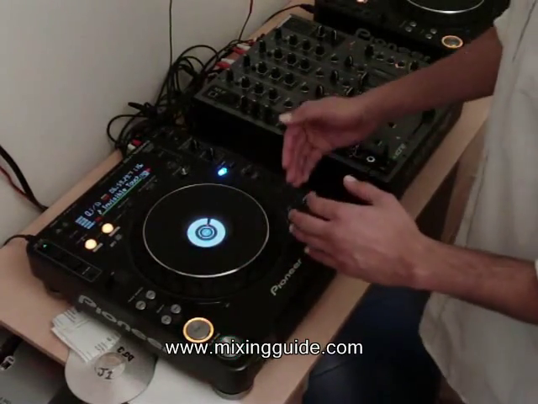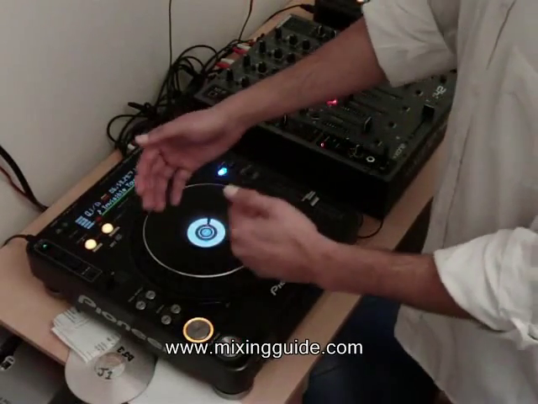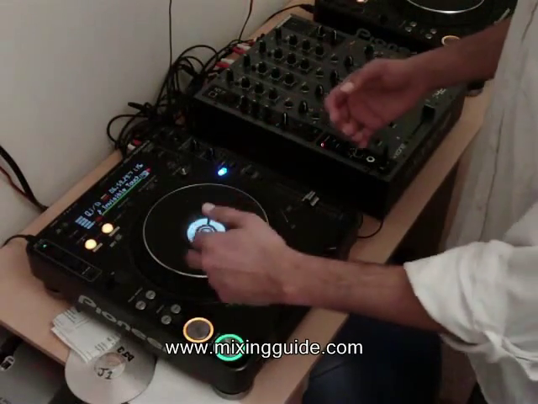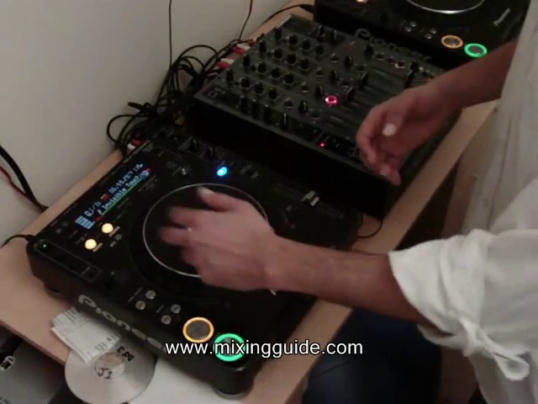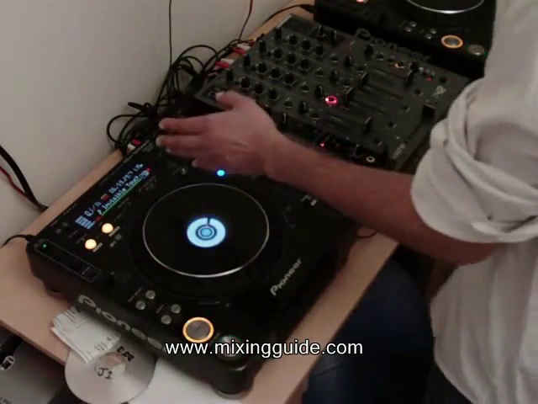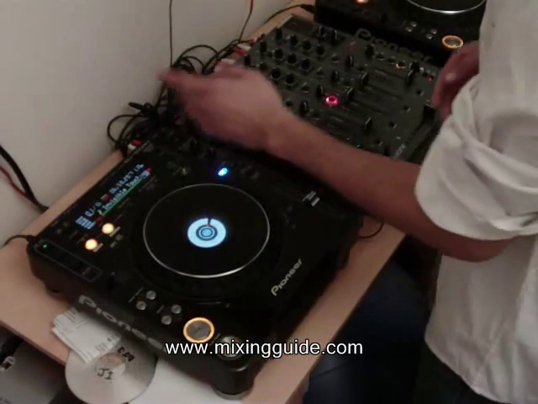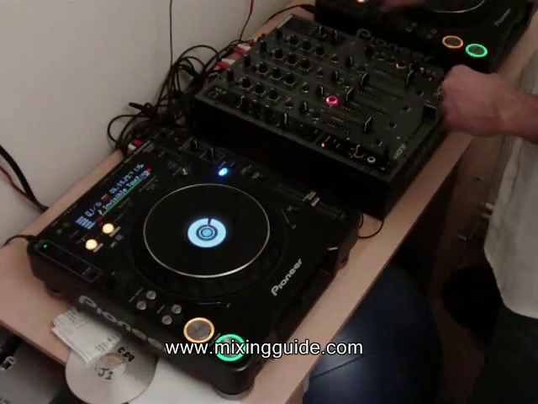Now the closer I get to the correct BPM, the longer it'll take for it to go out of sync. So I'll need little adjustments rather than big adjustments. So I'm at 140, I need to get to 135. So let's do it step by step.